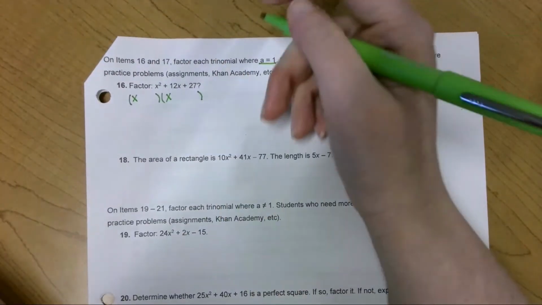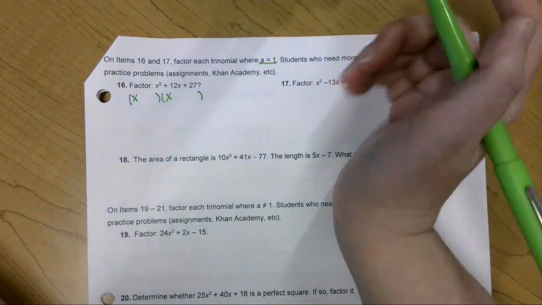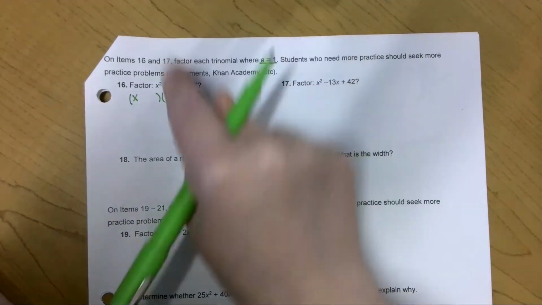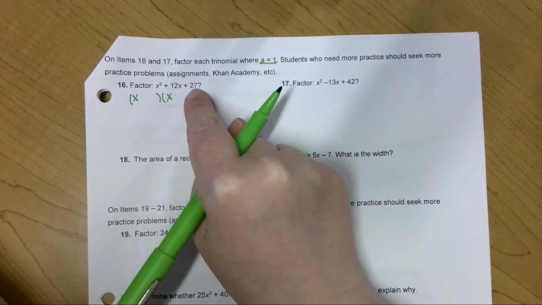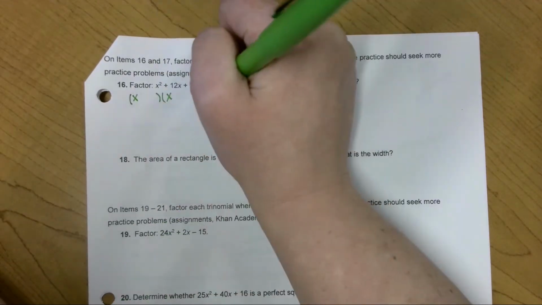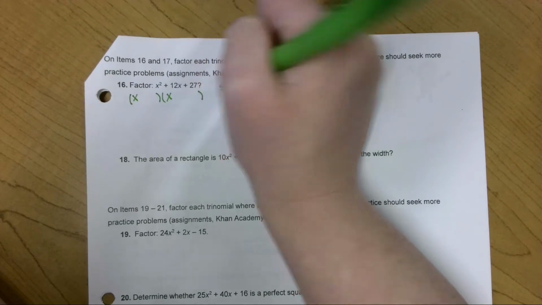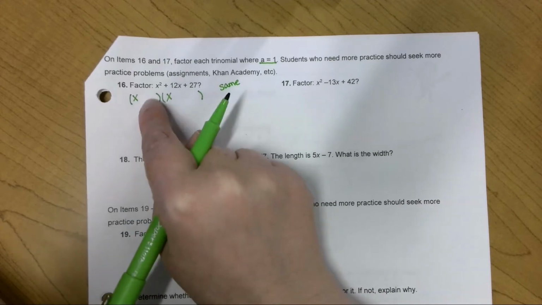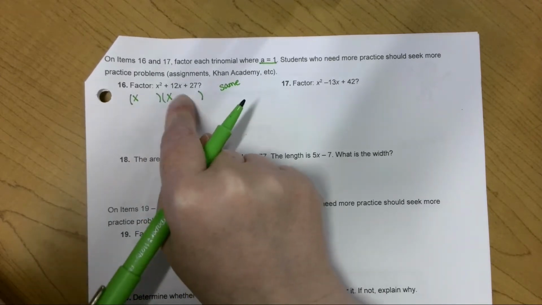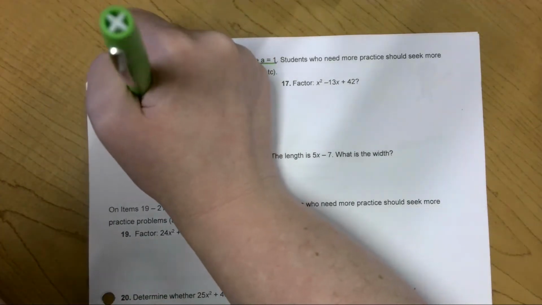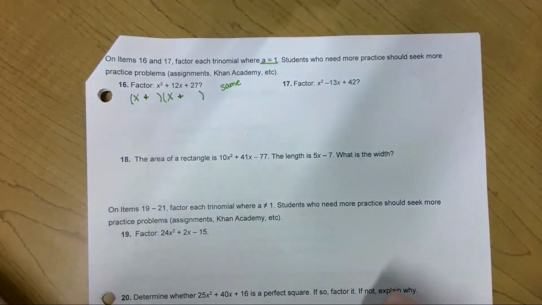Then we want to look at our signs and figure out if we're going to have a plus or minus, or two positives, or two negatives. So we look at our C value first, and it's positive, which means these are both going to have the same signs. If the last term is positive, my signs will be the same, so either both positive or both negative. So then we look at B. B is positive, so since they're both the same and B is positive, that means both of these factors are going to be positive.